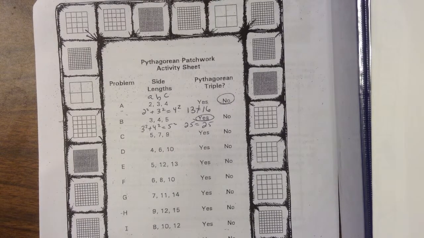Alright, so you're just going to be using your formula today and seeing if it equals. If it equals, it's a right triangle. If it doesn't, then it is not.